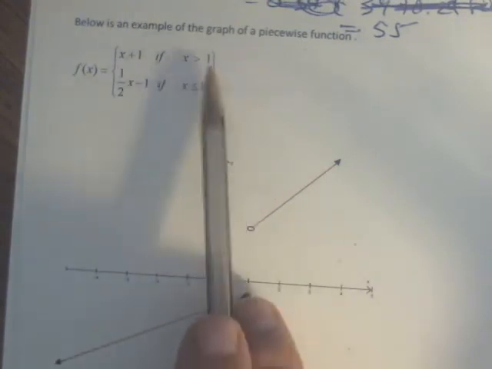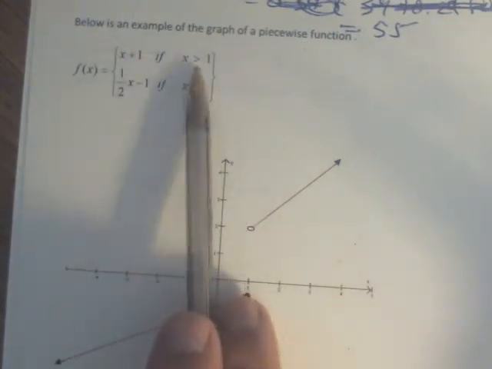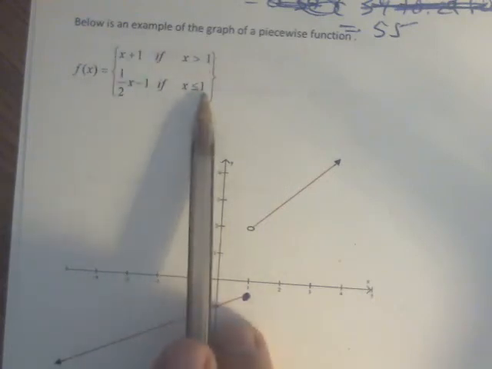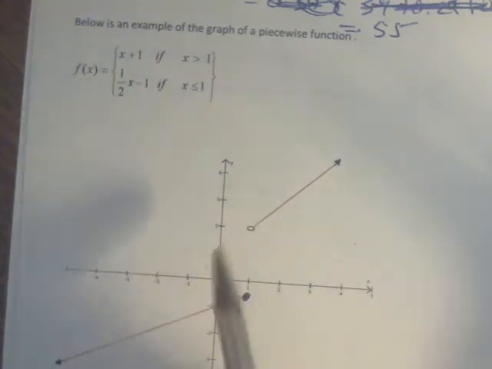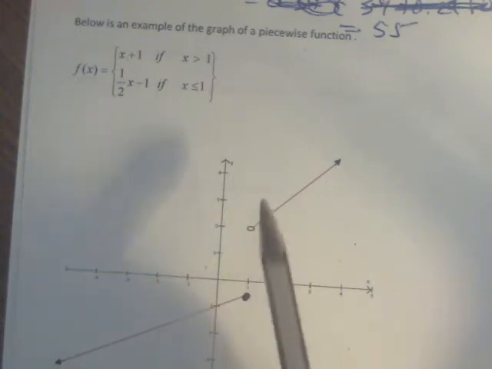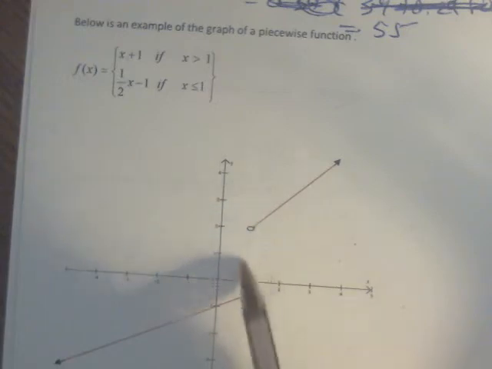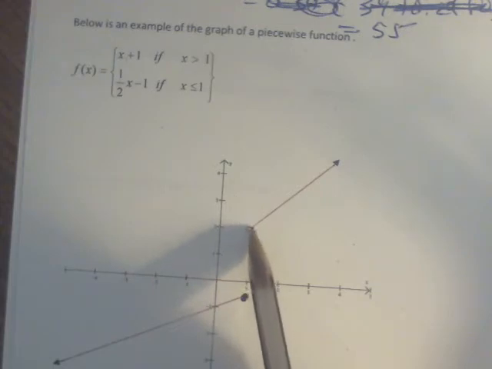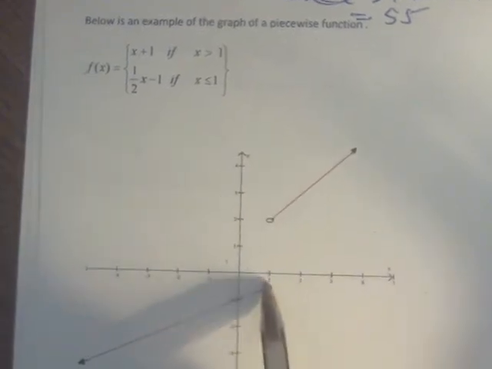You can see that we have one equation to use if x is bigger than 1, one equation to use if x is smaller than or equal to 1. But in order to include all the values, x bigger than 1, I still start when x is 1, but I leave it hollow to say that this is just greater than 1. It's shaded down here because this does include when x is 1.